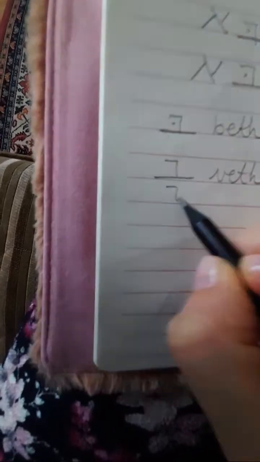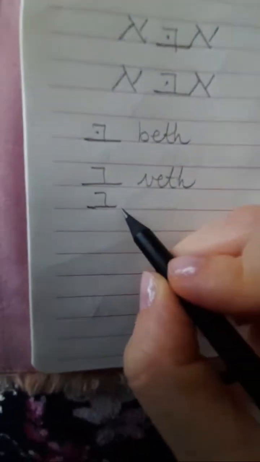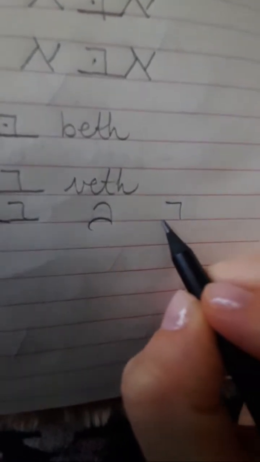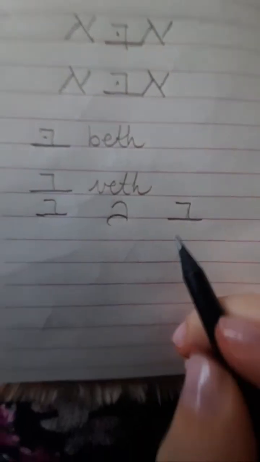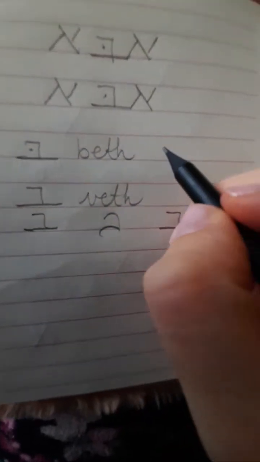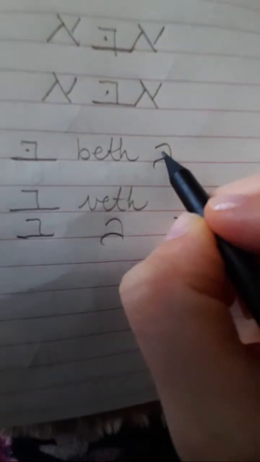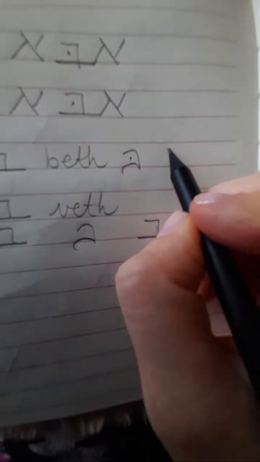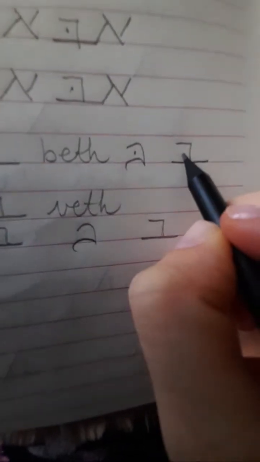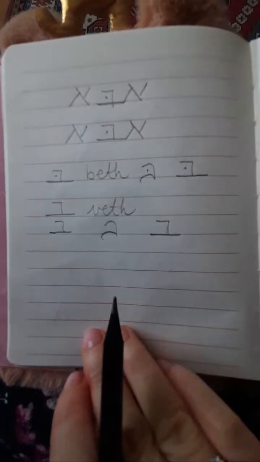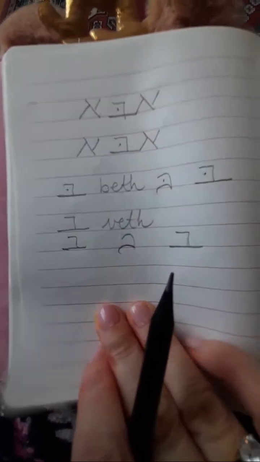So Vet is everyday form, and printed form, is it clear? Vet. So the only difference of Vet is that there is no dot here, and this is the printed form. All right, one point here. Okay, so far is it clear?